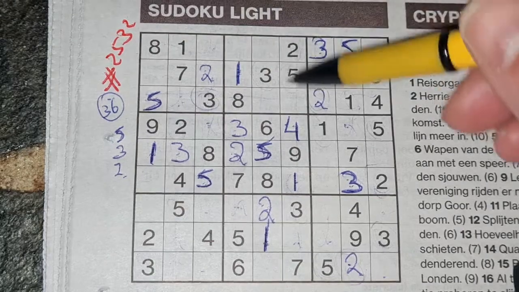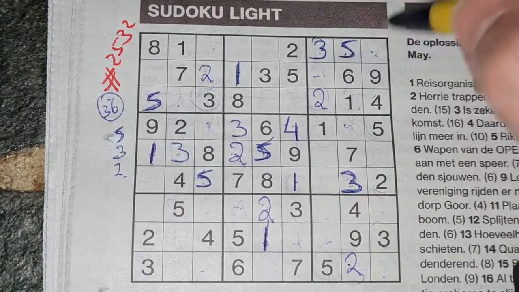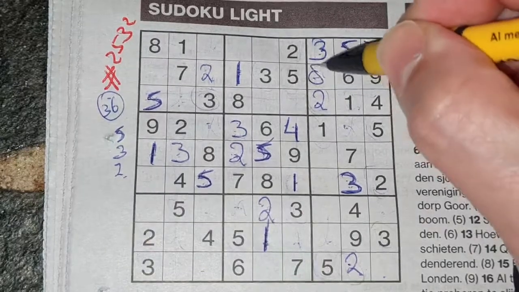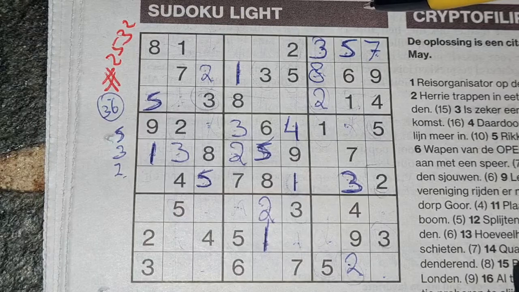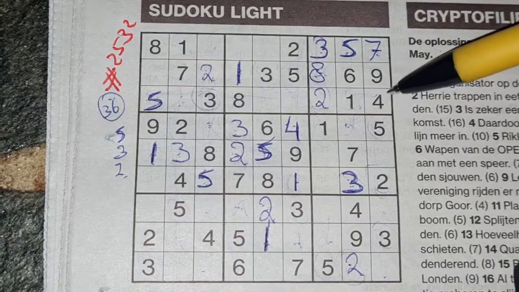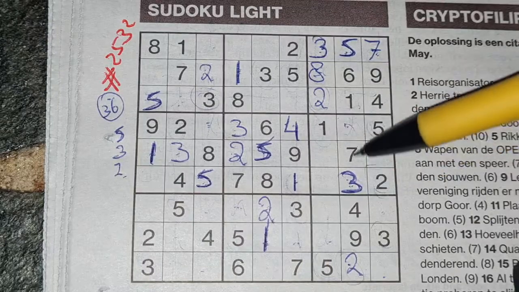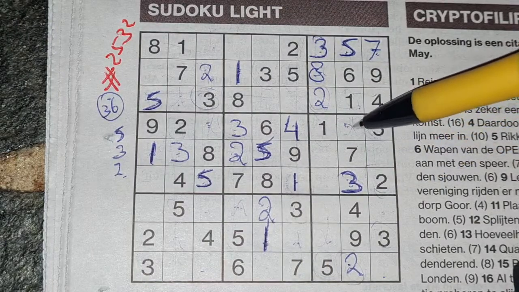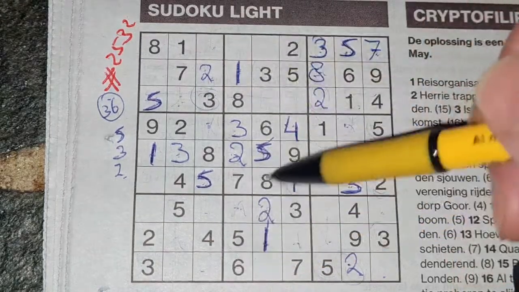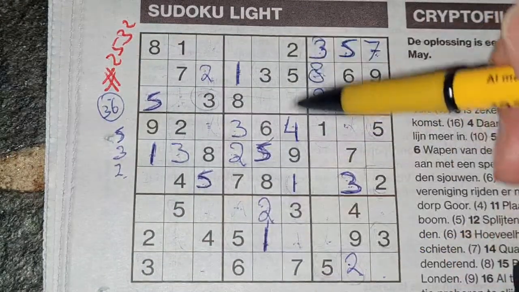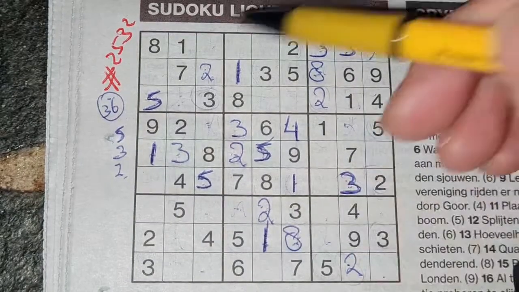Then 2 numbers left in this big square for the numbers 7 and 8. We see there 7, no 7 there. 7 should be here, and 8 goes there. Then 8 in this column, 8 in the middle column. So the column next, the only place for the 8 should be there.